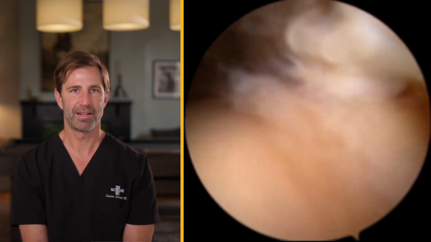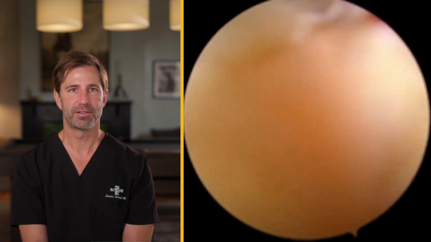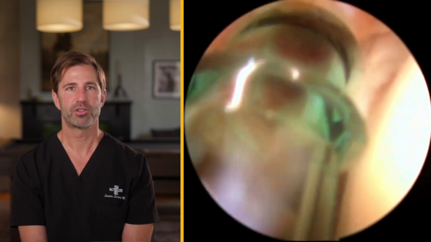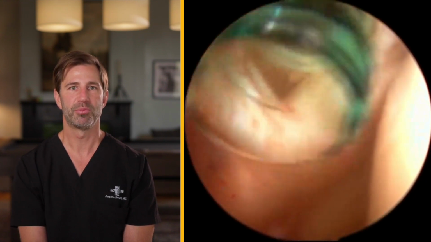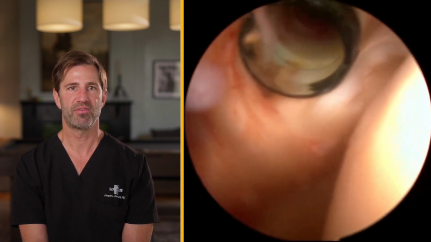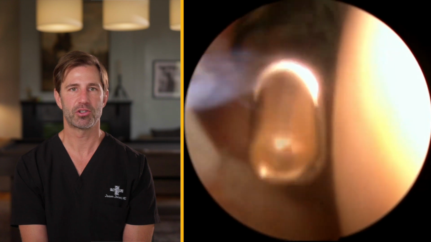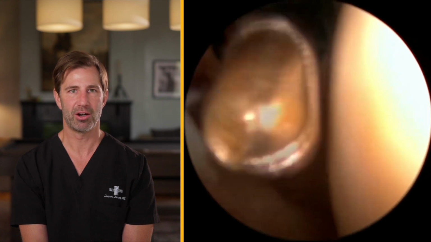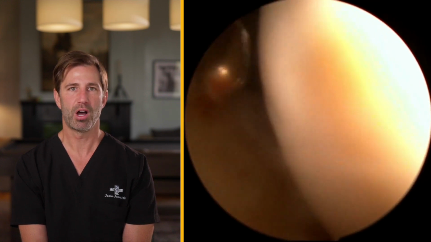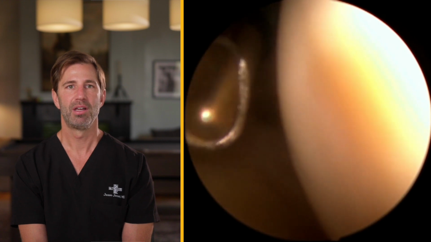On the inside of the shoulder is the glenoid. This is the small cup portion of the shoulder. Surrounding this is the labrum. The labrum is a cartilaginous structure that provides stability to our shoulder. Typically, as we age, this structure tends to get beat up and tends to tear slightly. This is normal and often doesn't cause symptoms.